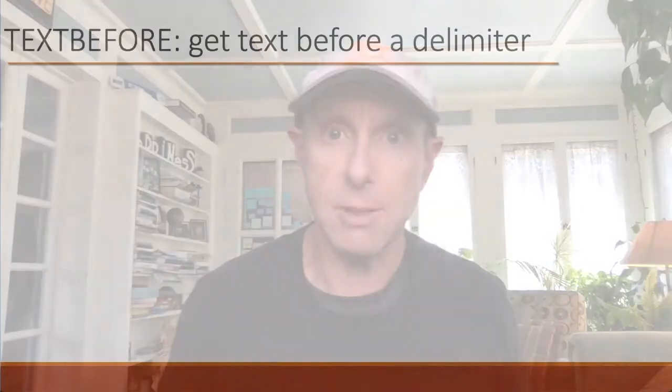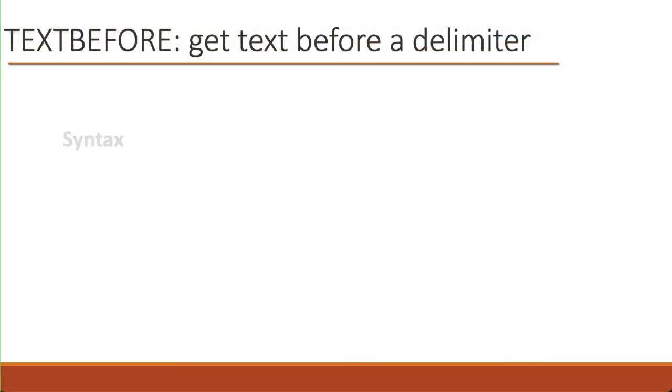Previously, we would have to struggle with a bunch of nested functions, and that would get difficult and confusing. But now there's a much easier way. Well, 2 ways really. 2 functions called text before and text after. These functions are pretty simple and straightforward.